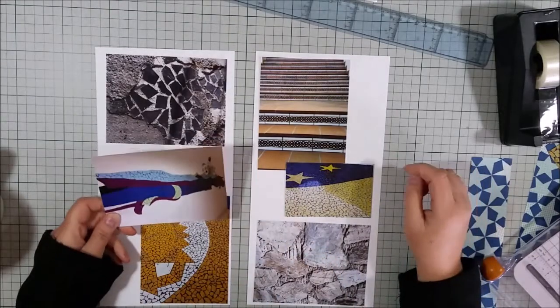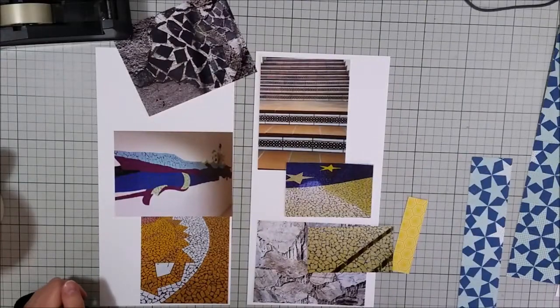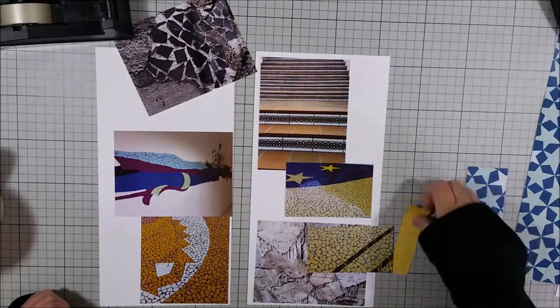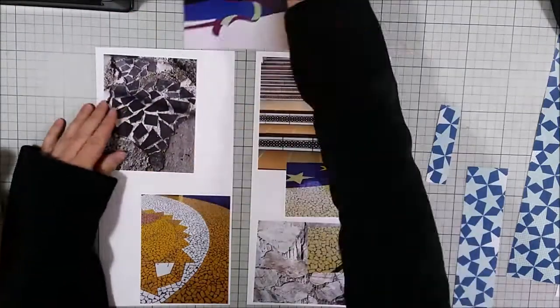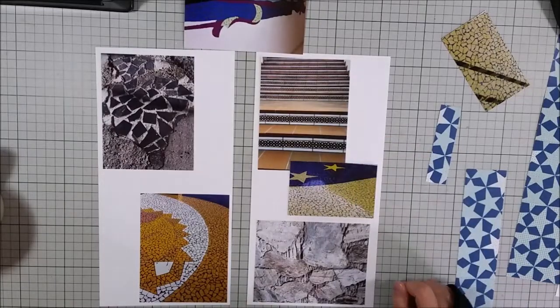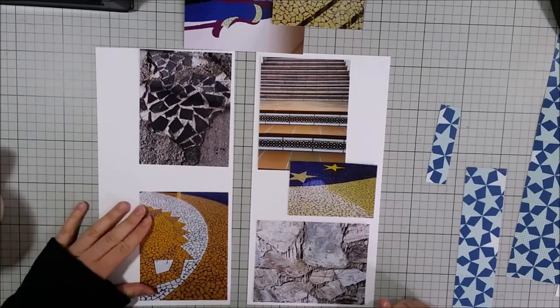Now I'm going to do an insert, a 12x6 insert with these Mosaik papers photos. They didn't have that much style that I wanted to make an entire layout out of them, but then again, they were quite many to fit on this type of layout.